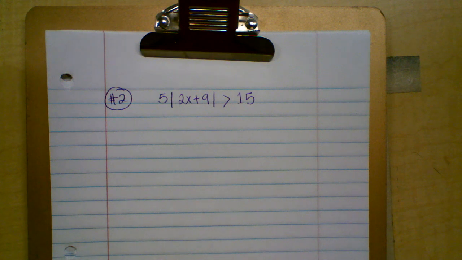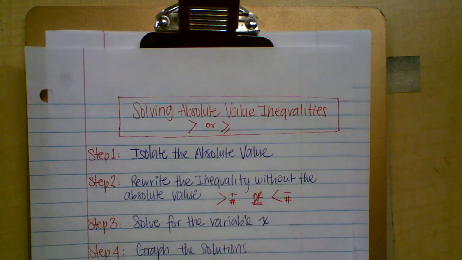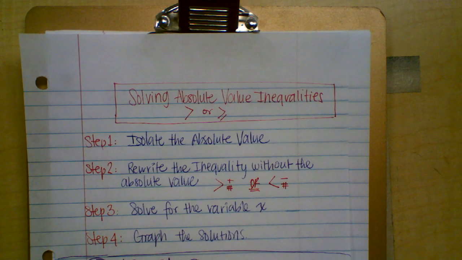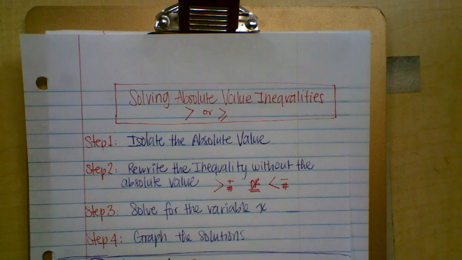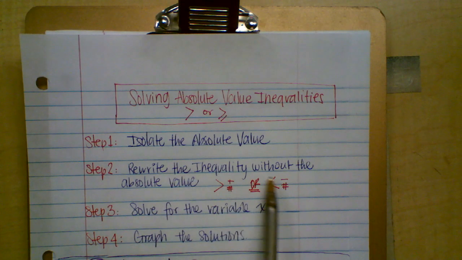Before I continue, if you don't have the steps down, please pause the video and take a picture of the steps with your cell phone, or pause the video and write the steps down. The first step, you're going to isolate the absolute value. Step 2, you're going to rewrite the inequality without the absolute value. And step 3, you're going to solve for the variable x. And lastly, you're going to graph.